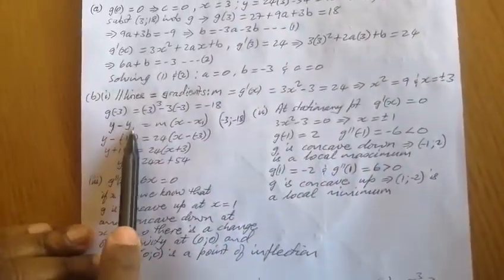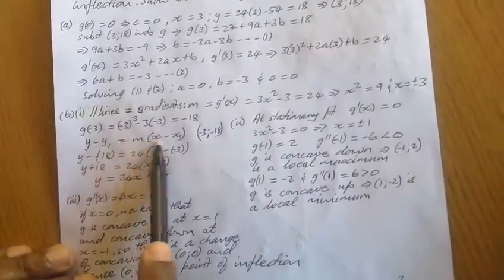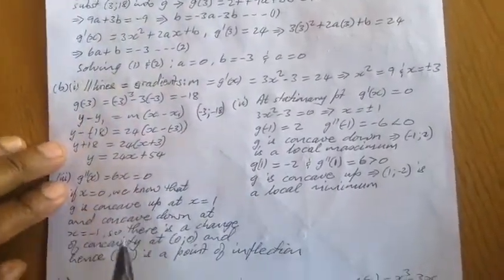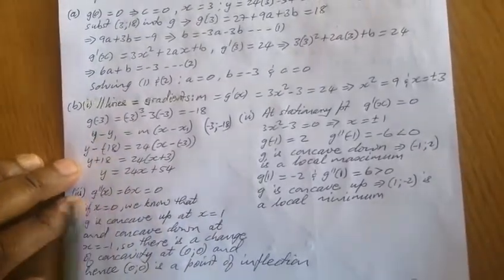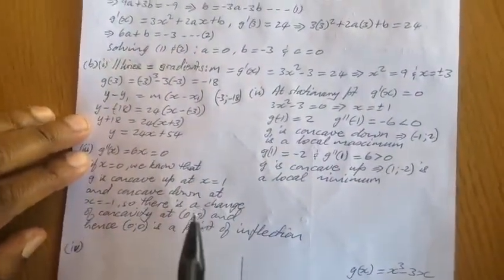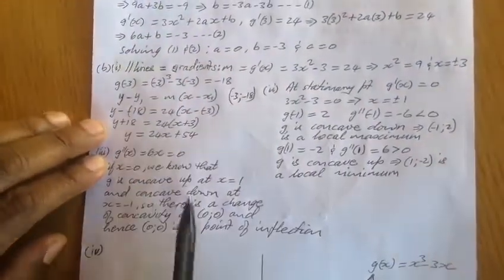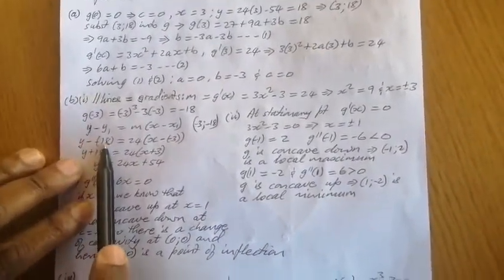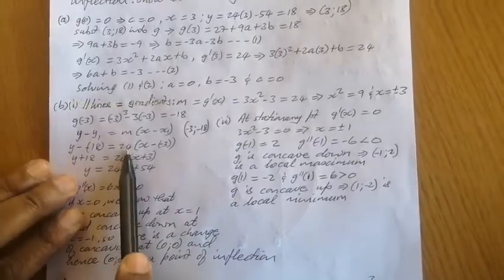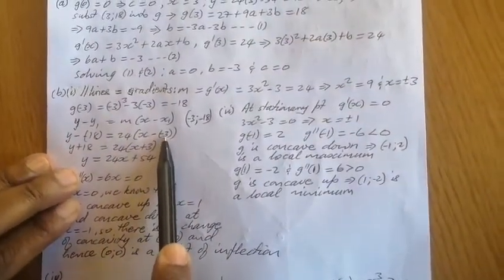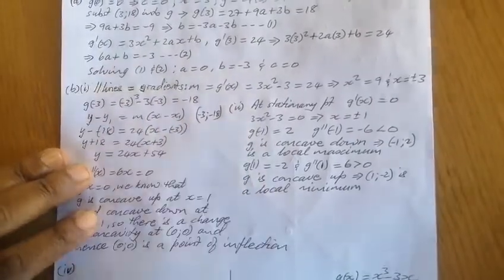Remember, y minus y1 is equal to m into x minus x1. So we know the gradient of this tangent must be equal to the gradient of the given tangent, which is y is equal to 24x minus 54. So we substitute here. y minus y1, which is minus 18, is equal to 24 into x minus 3, and then we have our brackets.